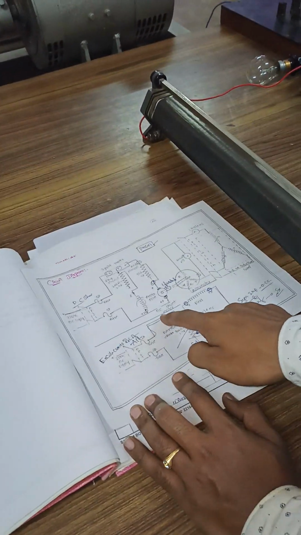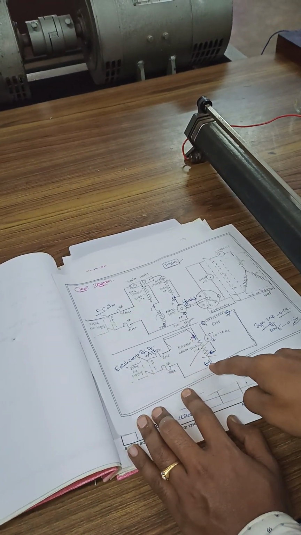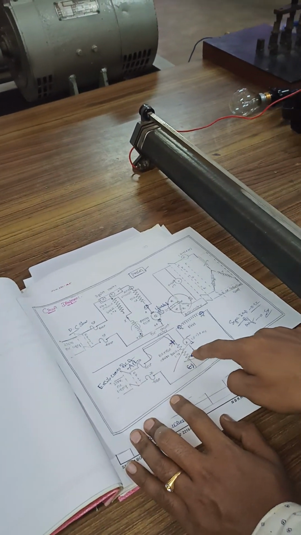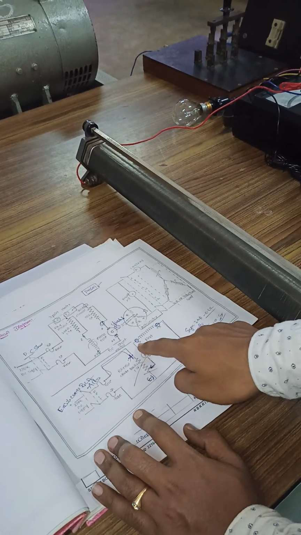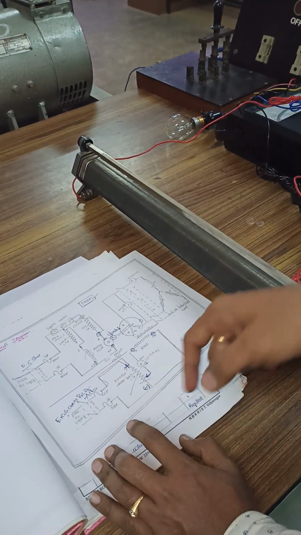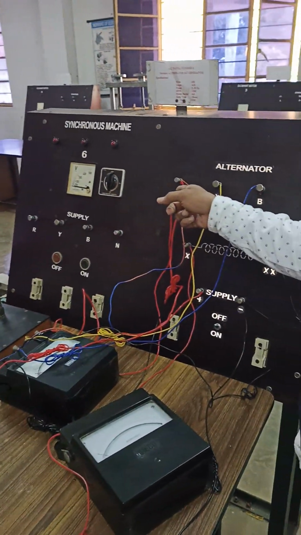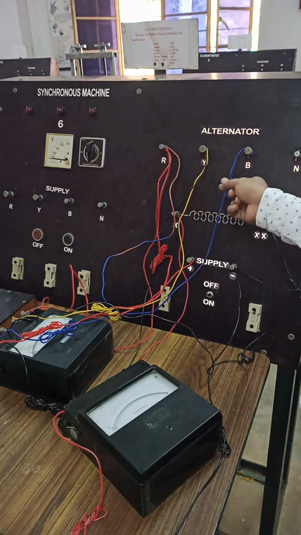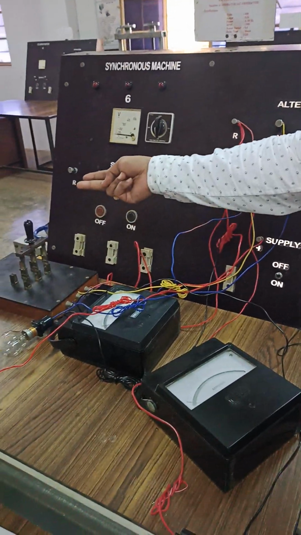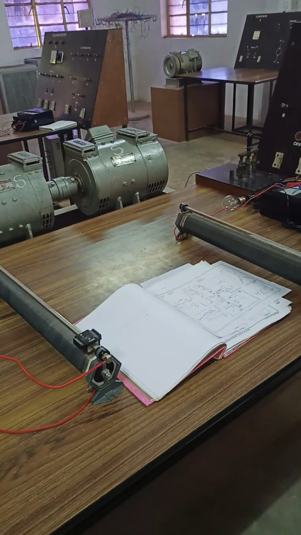From the positive we are connecting to one end of the potential divider, from the negative we are connecting to the other end of the potential divider, and output of the potential divider we are connecting to an ammeter, and output of the ammeter we are going to connect to the field winding of the alternator. And now AC supply is generated from this alternator across R, Y, B, and we have connected one bulb and a 3-phase switch. Okay, now let's try to check out how to do this experiment.